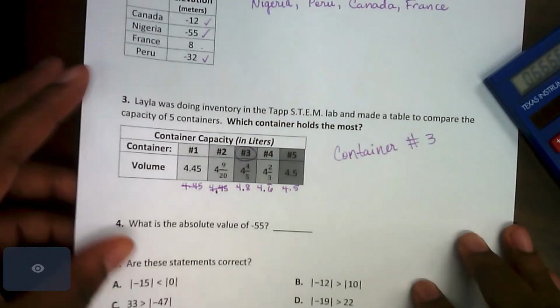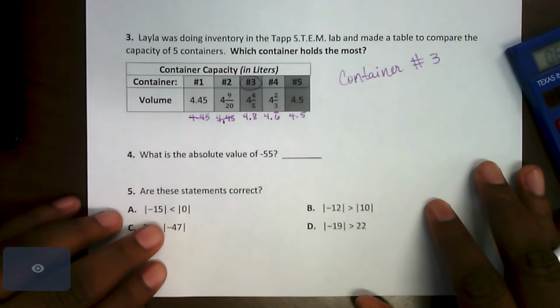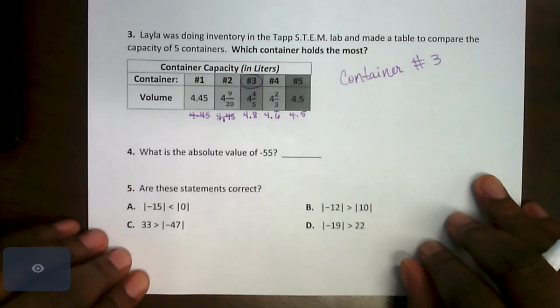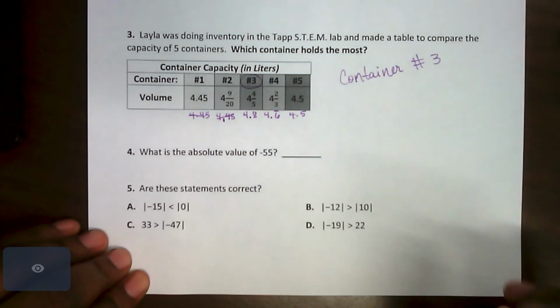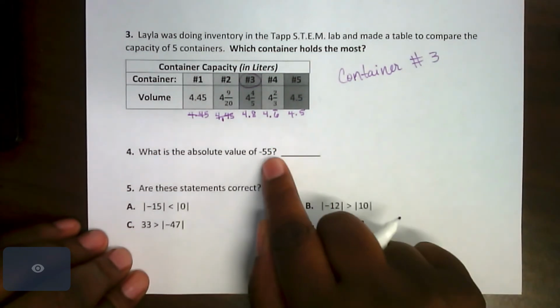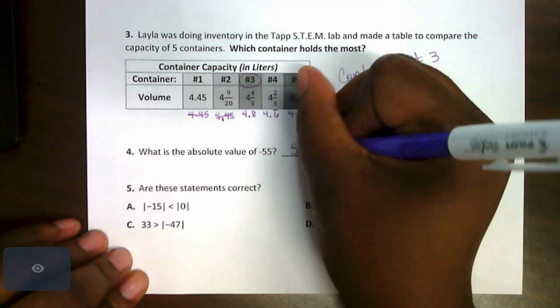All right. Let's look at number 4. What is the absolute value of negative 55? Well, we know the absolute value is always going to be positive. Remember to stay positive, my friends. And negative 55 would be 55 spaces from 0. So that is the absolute value.